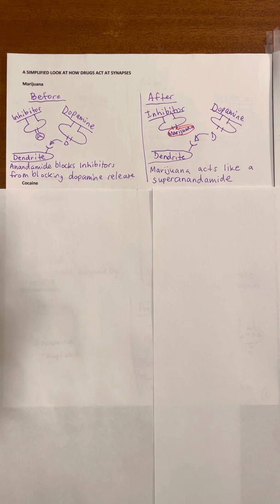For the person that ingests it, it causes that euphoric feeling, like a feeling of feeling good. But it also acts as a stimulant in the sense that it causes a person to feel energized, maybe even to feel confident, to feel stimulated to do something.